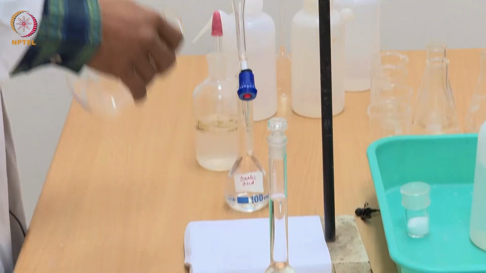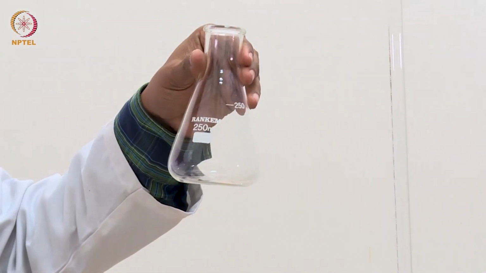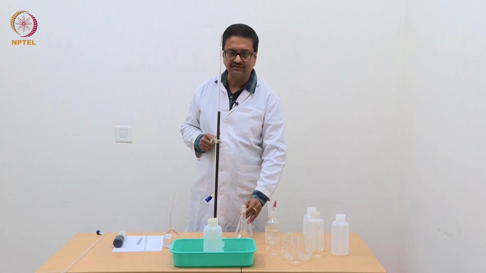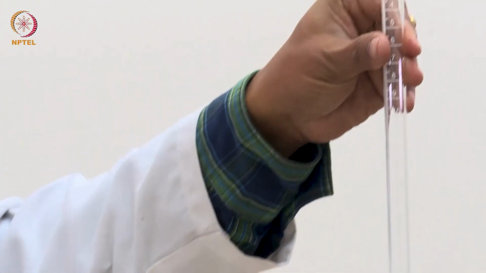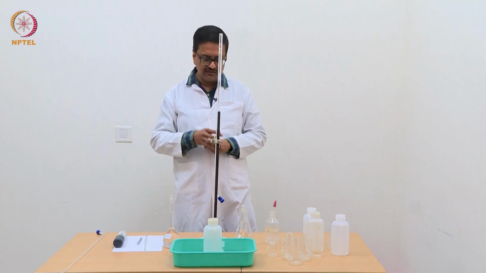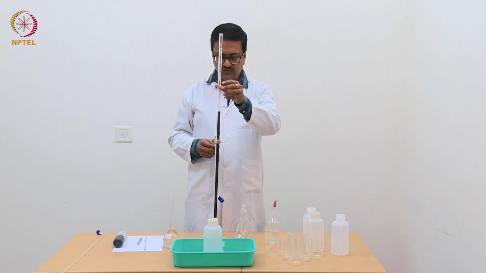So, we will do this standardization using a 250 ml conical flask, where we will pipette out our oxalic acid, and we will use this 50 ml burette, which I have already mounted on this stand and clamp. We will use this burette and fill it with sodium hydroxide and do the titration.